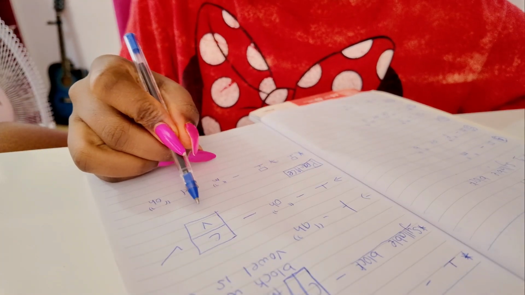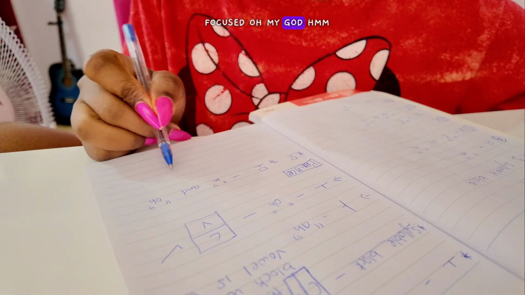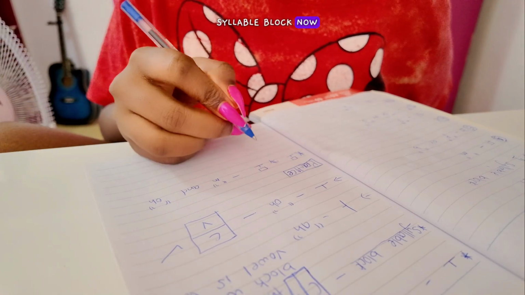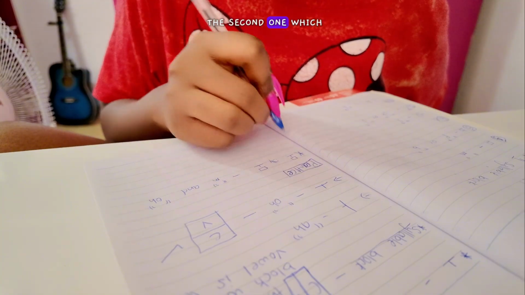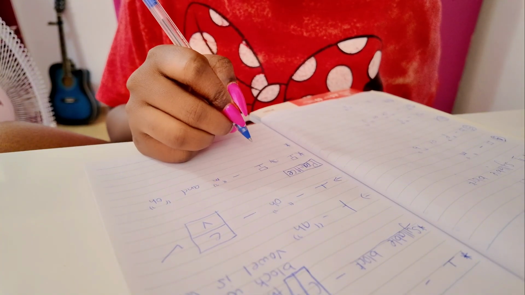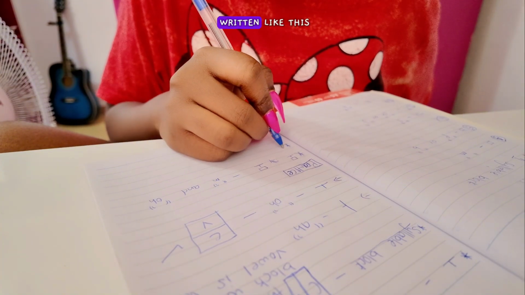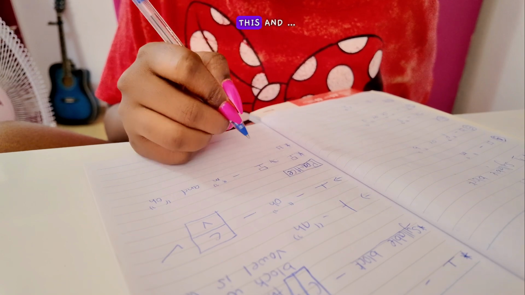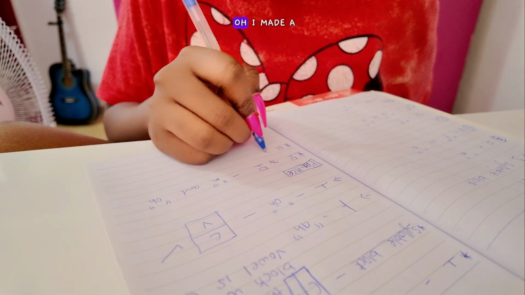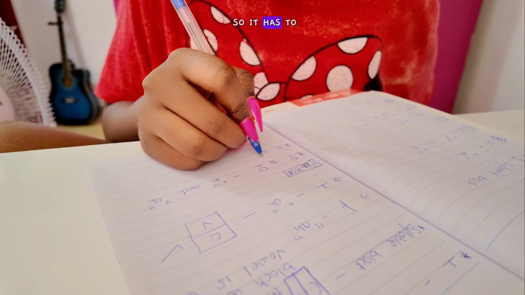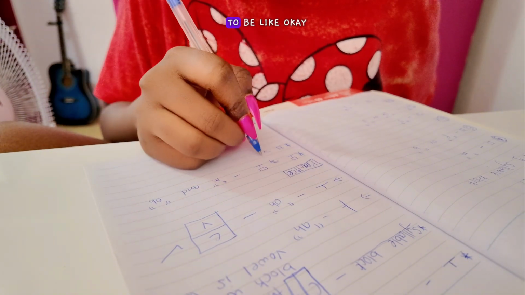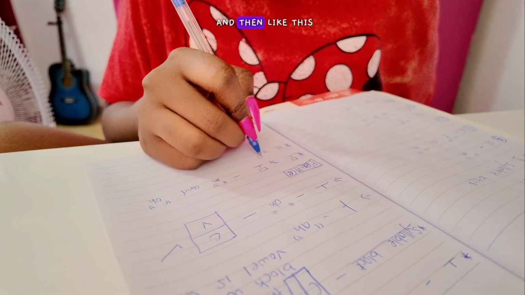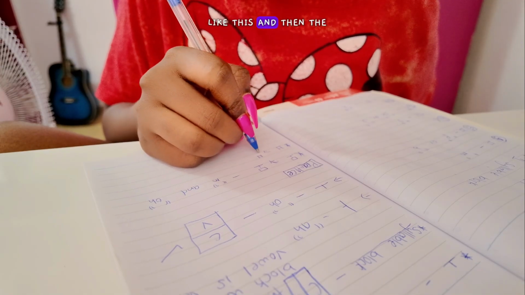I hope this is focused. So using the syllable block, now the second one, which is P, written like this, and pushing. Oh, made a mistake. Okay, so it has to be like this, and then like this.